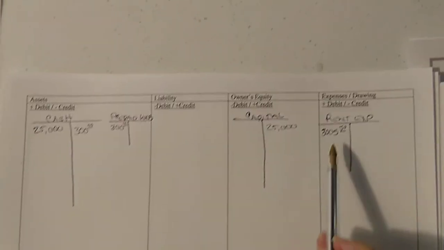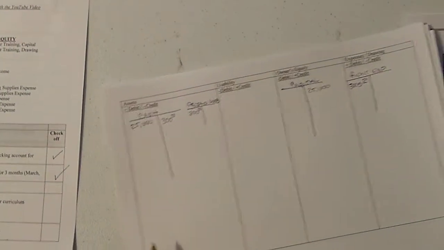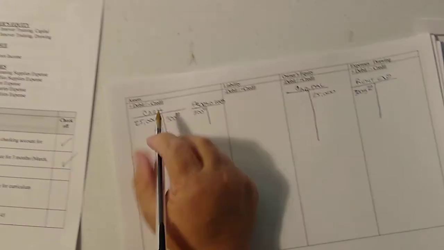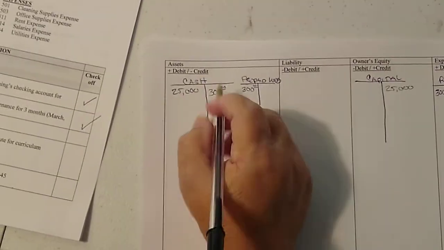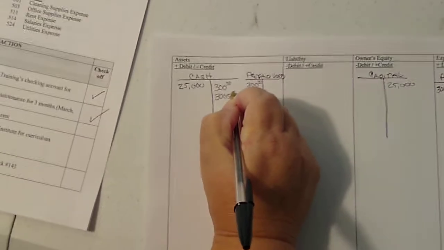I told you we're going to be dealing with the pennies, so watch for that. $3,005.50. So we paid a check, so that means it comes out of our... And if you said cash, you're correct. So do we debit or do we credit cash? If we're decreasing cash, we credit it. So $3,005 and 50 cents. Make sure we put that.